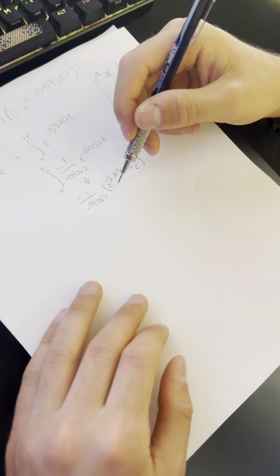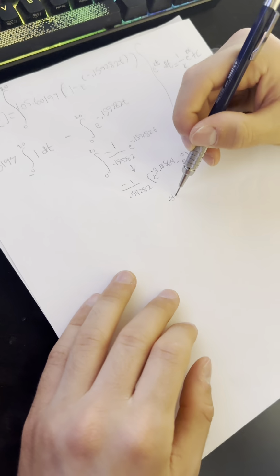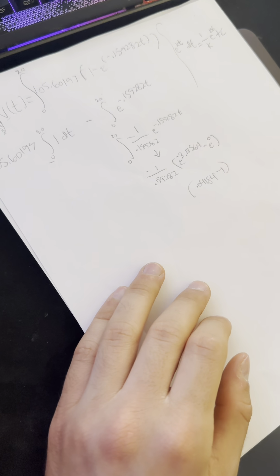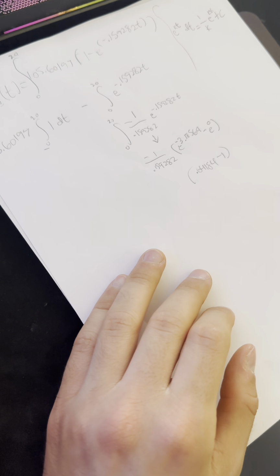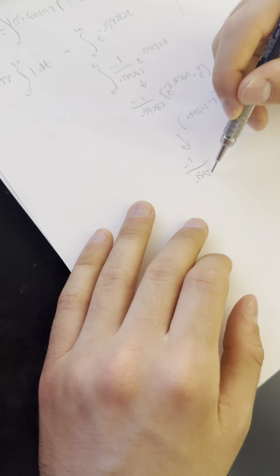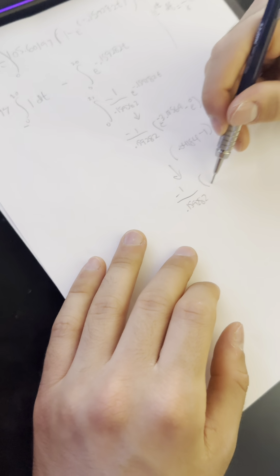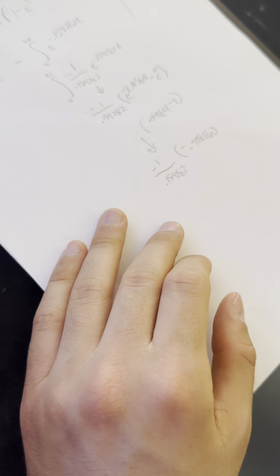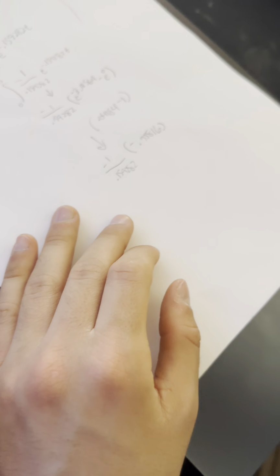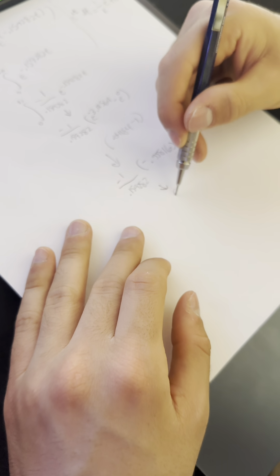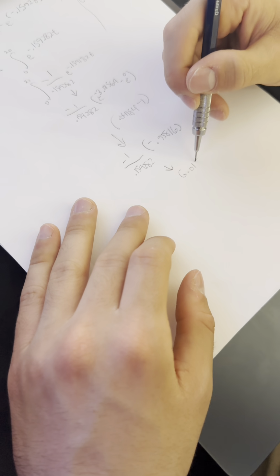So what that becomes is 0.04184 and minus 1. So we pull this down, negative 1 over 0.159282 times negative 0.95816. Let's finish the calculation. Let's divide it. It is going to come out to 6.01567. So that's for the e side.